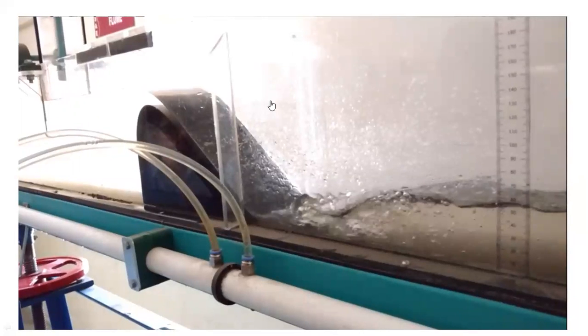Here what we have done, we have created a hydraulic jump using an OG spillway model. So this is basically a spillway model, and high energy flow is taking place over the spillway, and in the downstream we have created a subcritical flow condition, so you are getting a hydraulic jump like this.